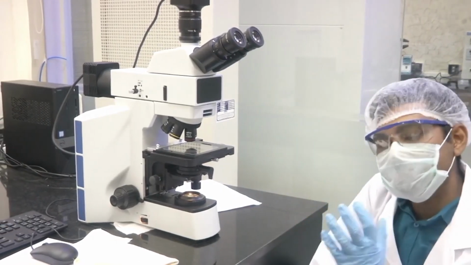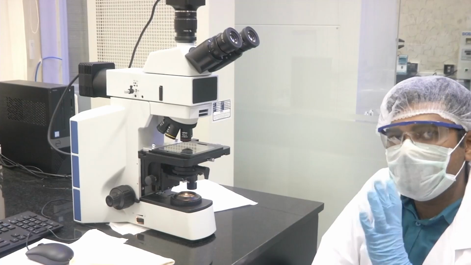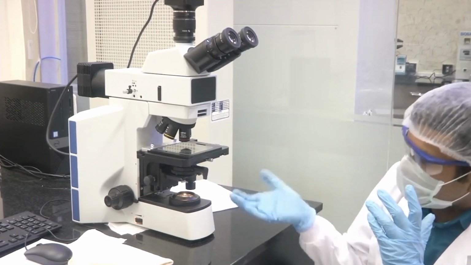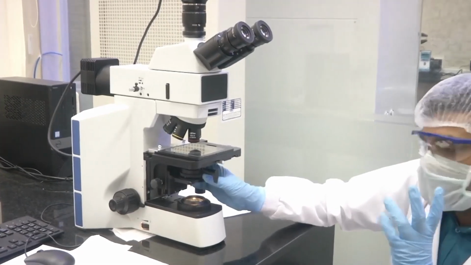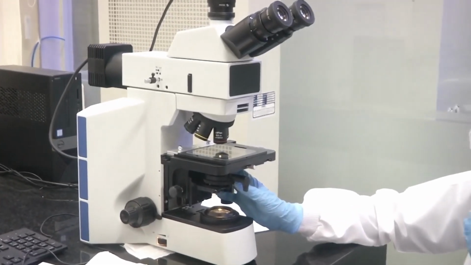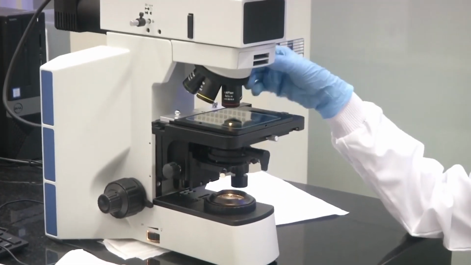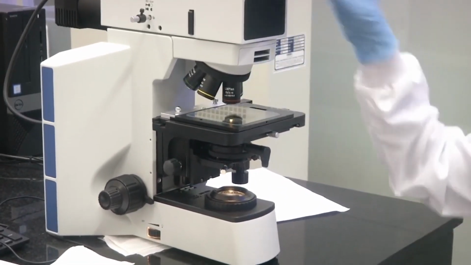That is based on transmission optics. The bottom light will pass through certain filters and aperture adjustment equipment, then through your sample, and will be picked up by your objective and your eyepiece.